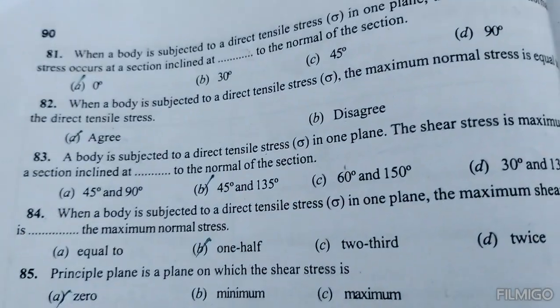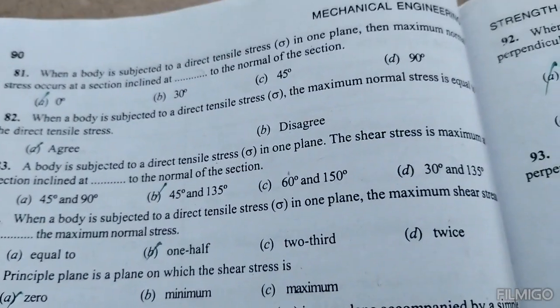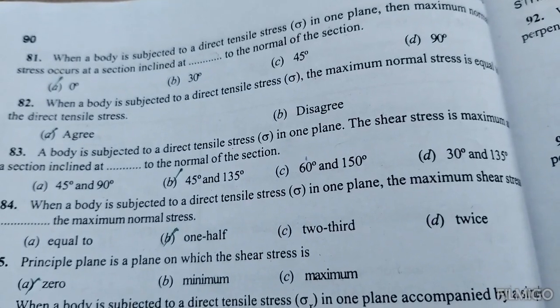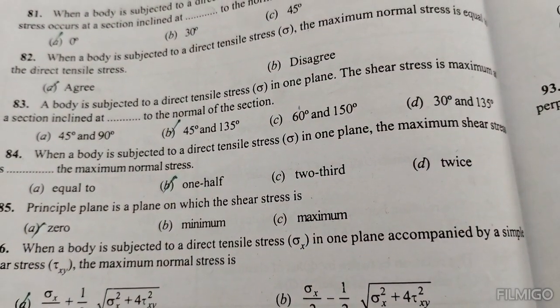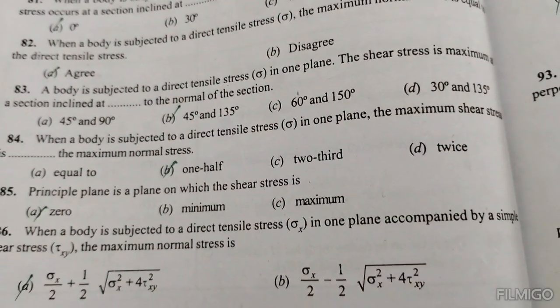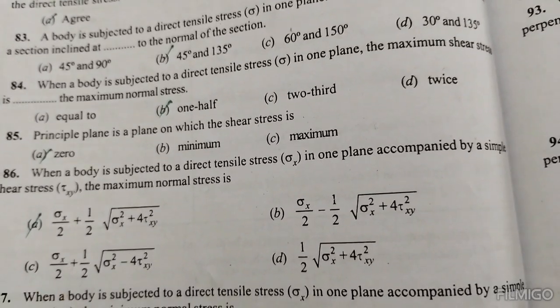Agree. When a body is subjected to direct tensile stress in one plane, the shear stress is maximum at a section inclined to the normal of the section at 45 and 135 degrees. The maximum shear stress and the maximum normal stress occur on the principal plane, which is the plane where shear stress is 0.